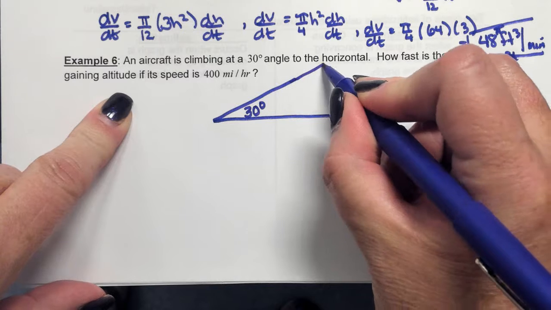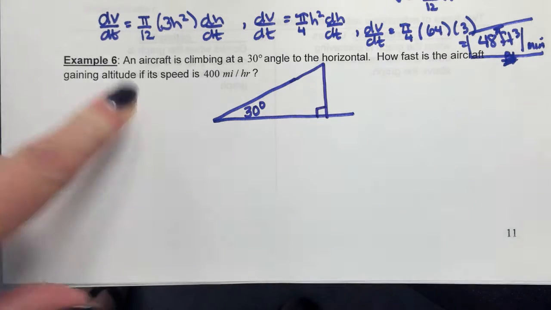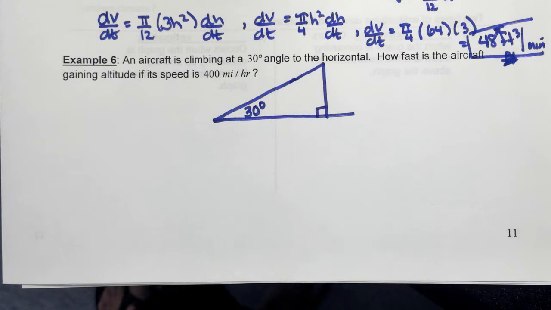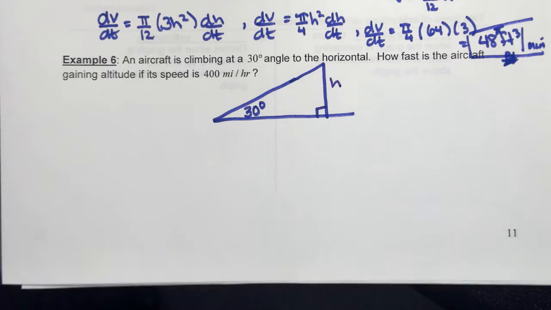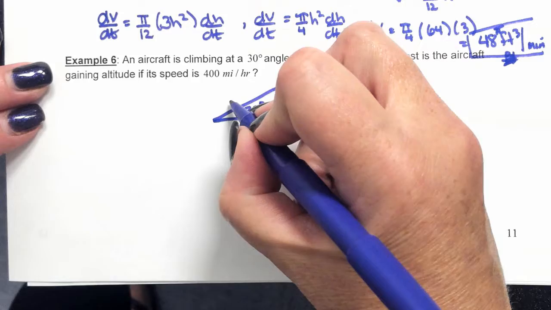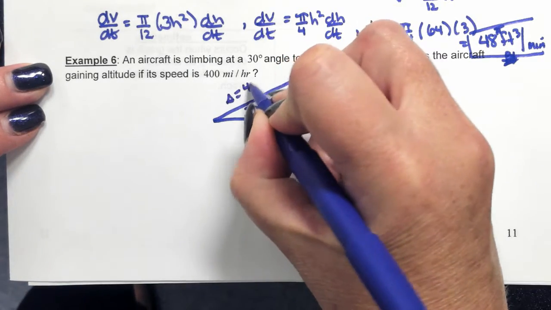So altitude is always perpendicular to the ground. So I'll call this my triangle. I'm talking about the height or altitude. So they want me to know how fast is the aircraft gaining altitude if its speed is 400 miles per hour. So the speed is 400 miles per hour.